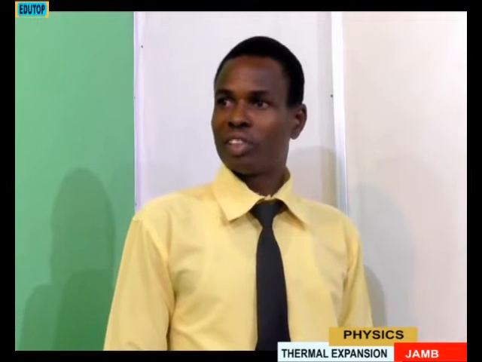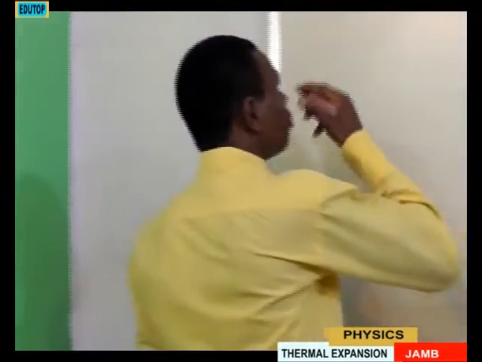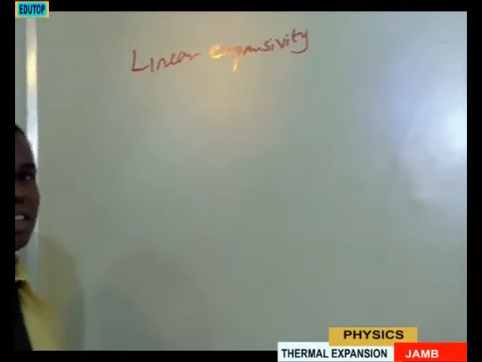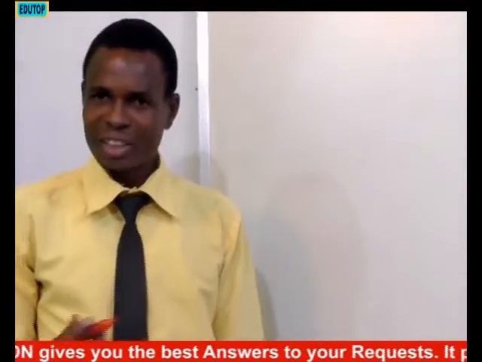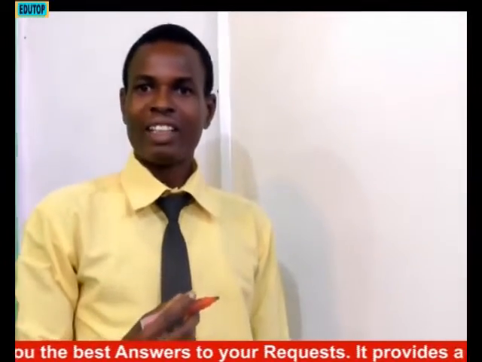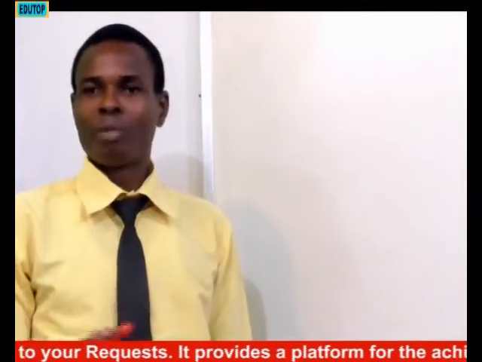Now we are going to consider the formula or derivation for the 3 types of expansion. For number 1, linear expansion, let's consider what we call linear expansivity. How do we define linear expansivity? Linear expansivity is defined as increase in length of a substance per unit length per degree rise in temperature.